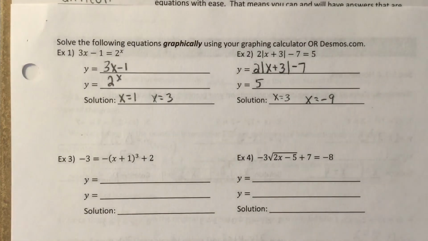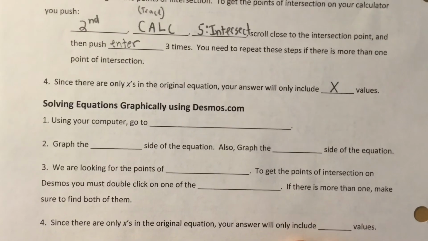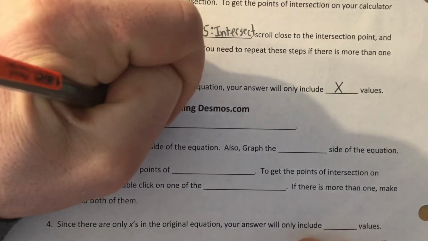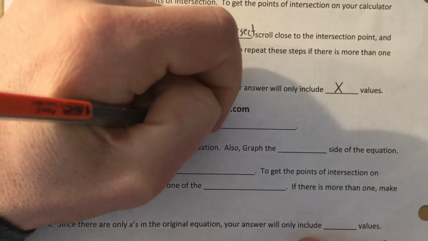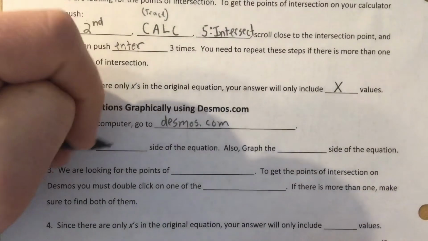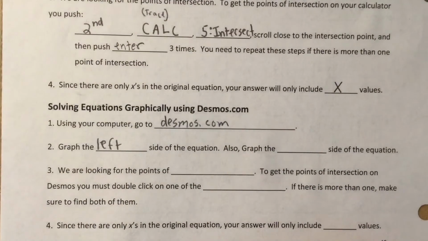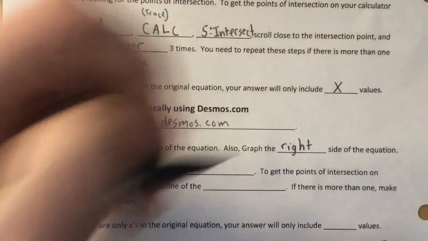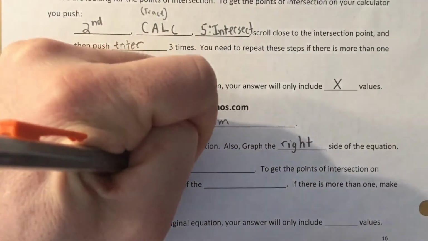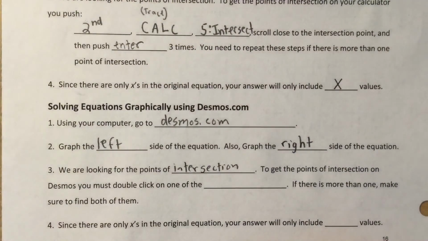So that's how you do it in a graphing calculator. You may also want to do it with Desmos. So if you're going to do it with Desmos, using your computer, go to desmos.com. You're going to do very similar steps. Graph the left side of the equation and also graph the right side of the equation. We are going to be looking for points of intersection, just like we have been before.